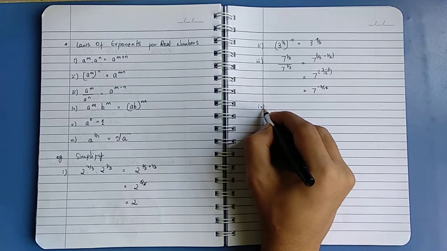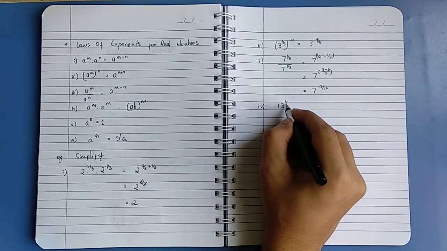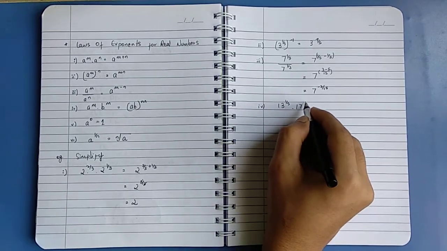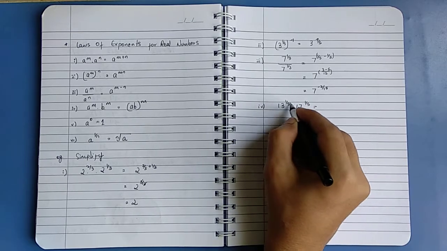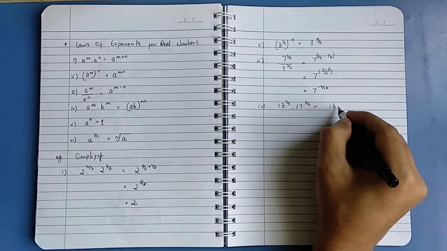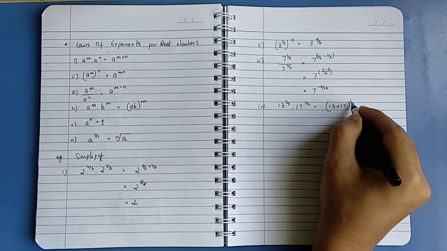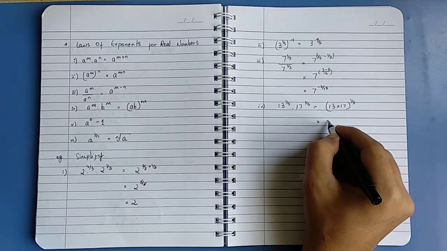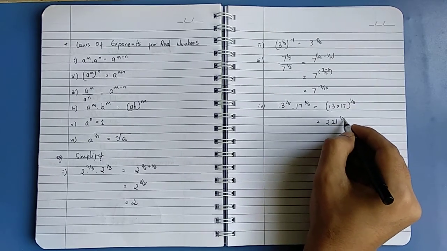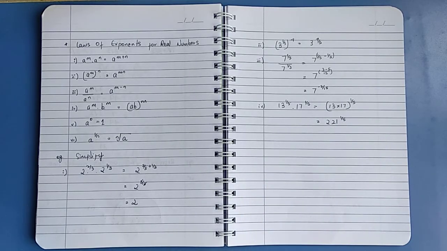And the fourth one, the last question, 13 to the power 1 by 5 into 17 to the power 1 by 5. So the powers are the same. We'll multiply the bases, 13 into 17 whole to the power 1 by 5. So we get 221 to the power 1 by 5. With this, we come to the end of today's lecture. Please complete all the exercises from your textbook.